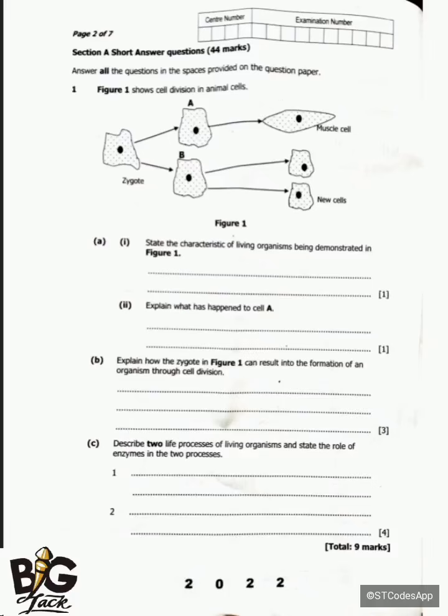Okay, so the question is question 1. Figure 1 shows cell division in animal cells. So now we have the zygote. The zygote divides, forming cell A and cell B, which are identical. As you can see, they are identical. Even the shapes look similar.